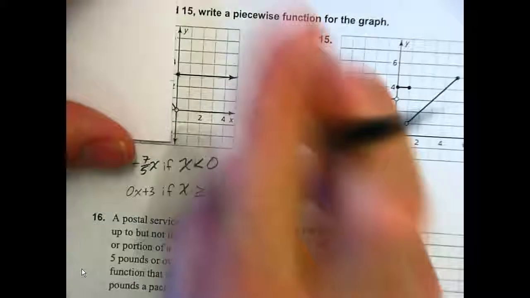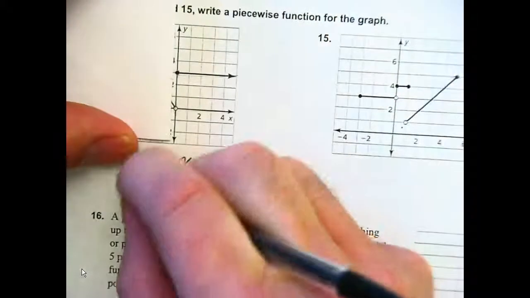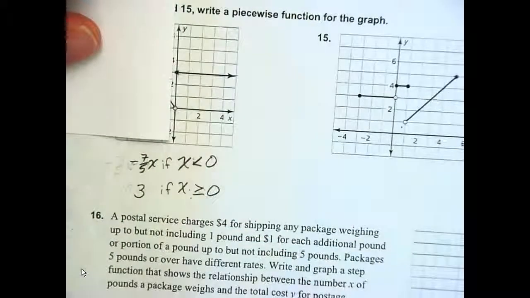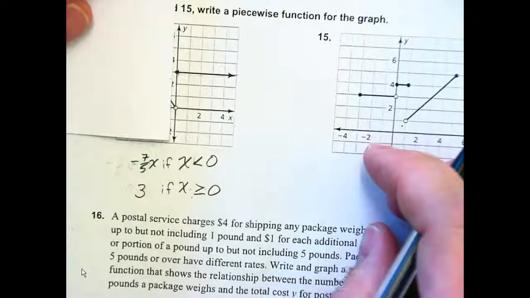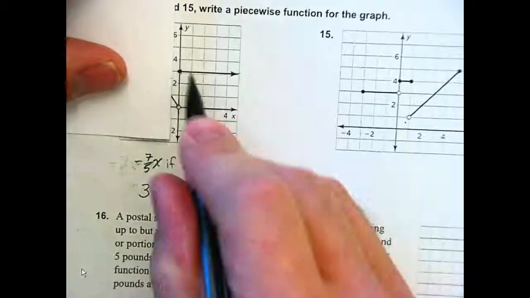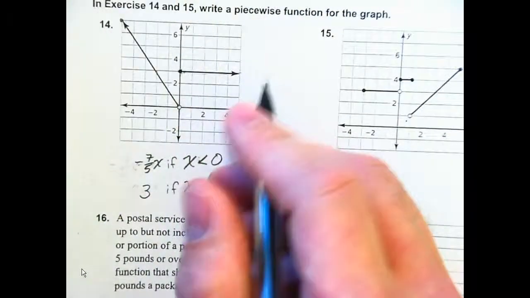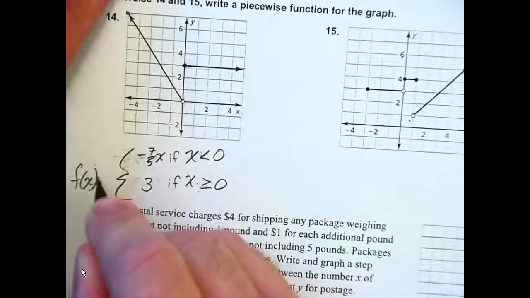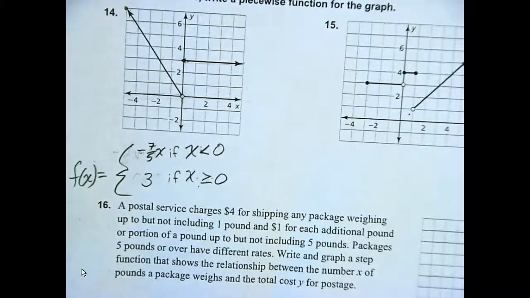So 0x just means no x's, so we just have 3. Okay? So if x is greater than 0, our function is 3. So we have f of x equals that. That is what we're writing.